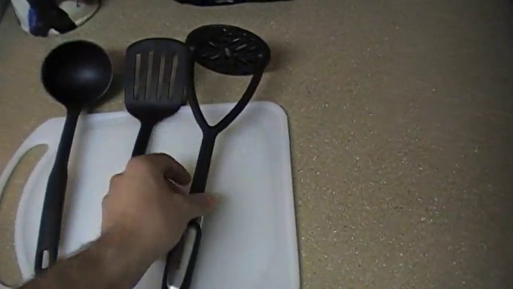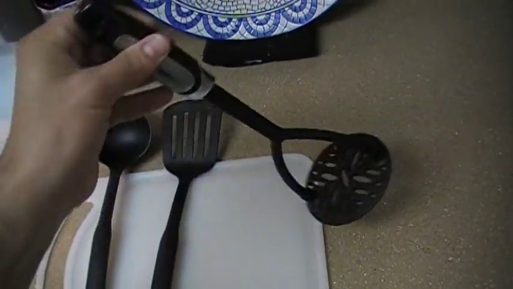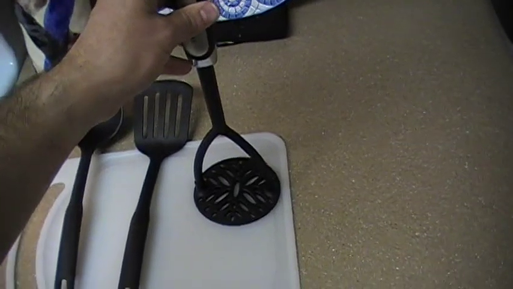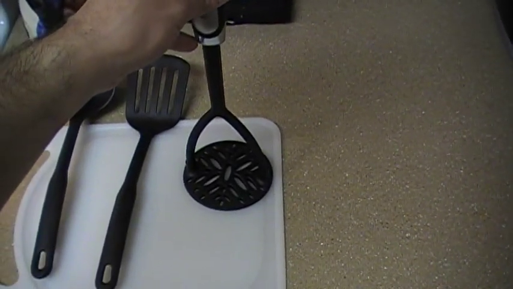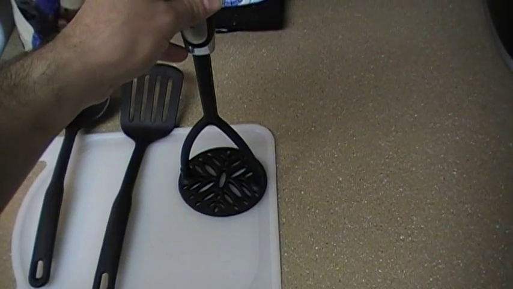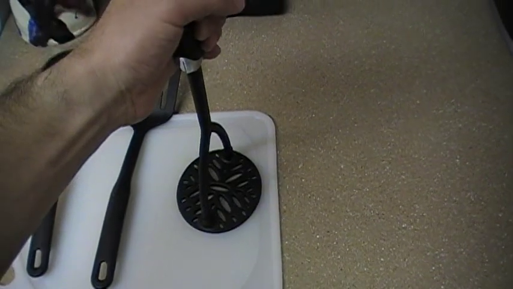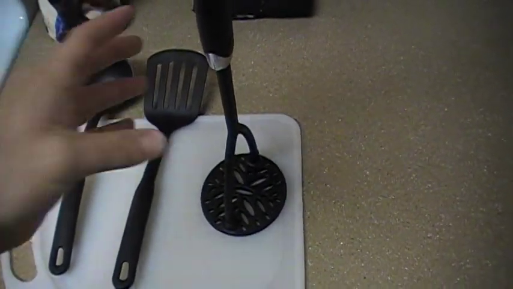The purpose of a masher is to mash food that is solid to make it a soft texture. For example, potatoes or carrots. I cook them and then they are soft, and then I mash them with this to make them soft. Okay, masher.